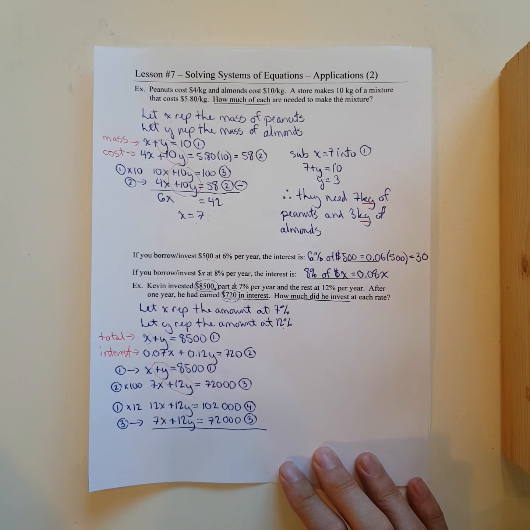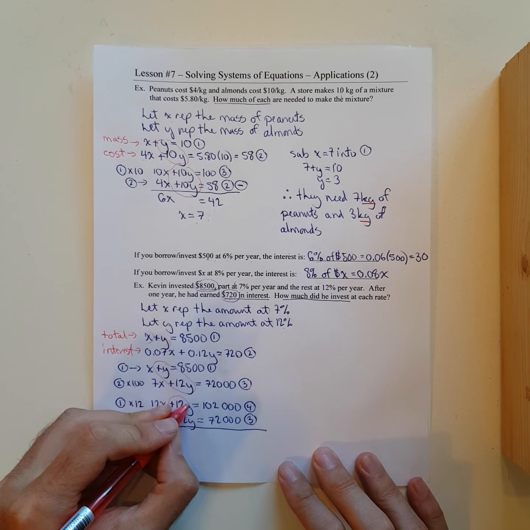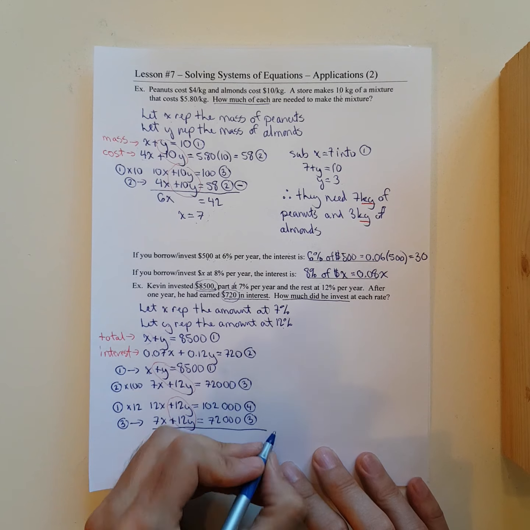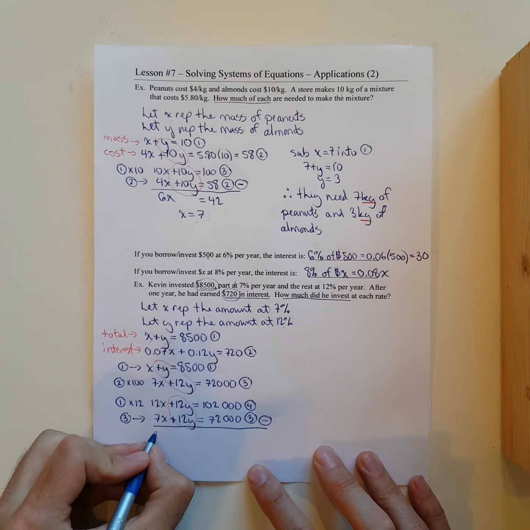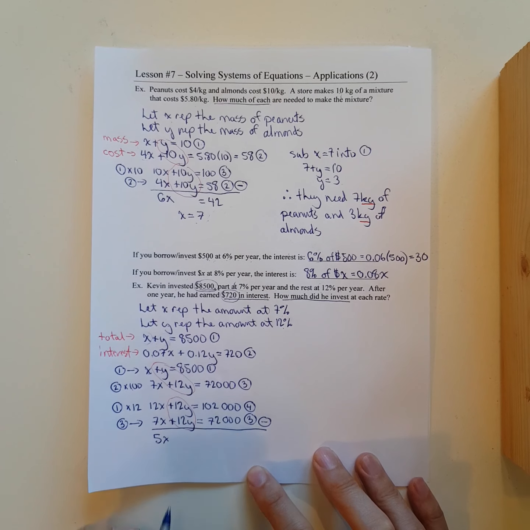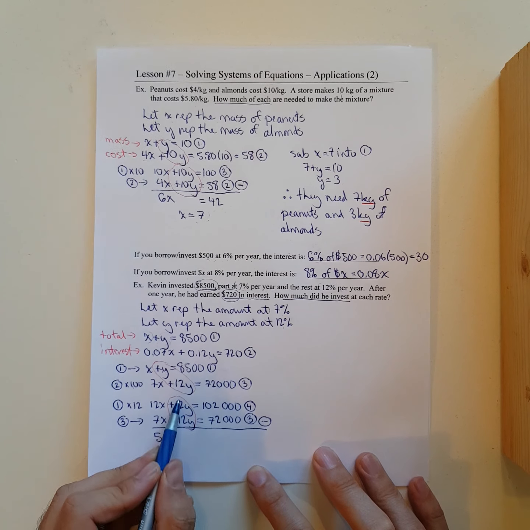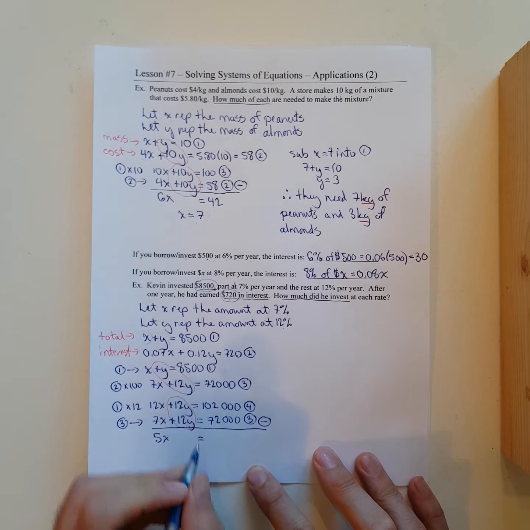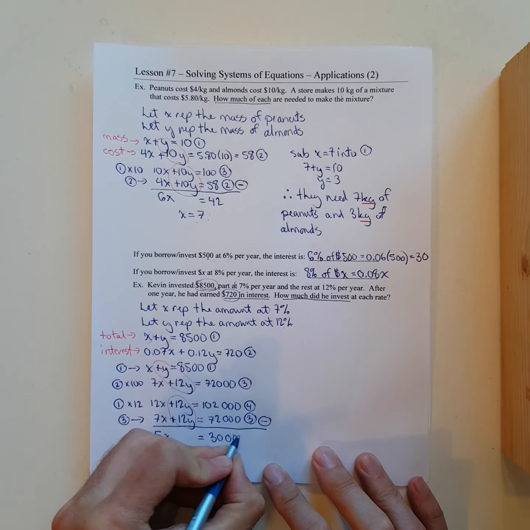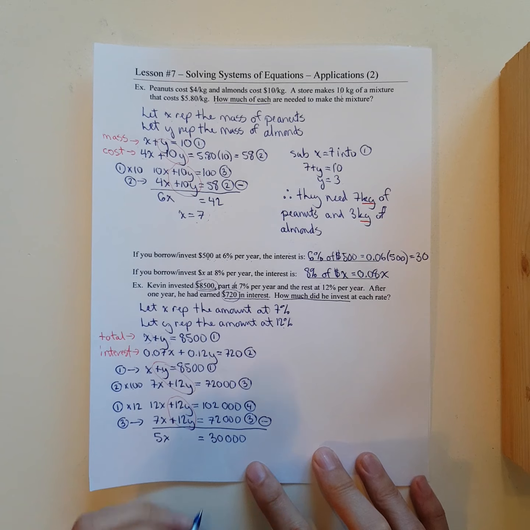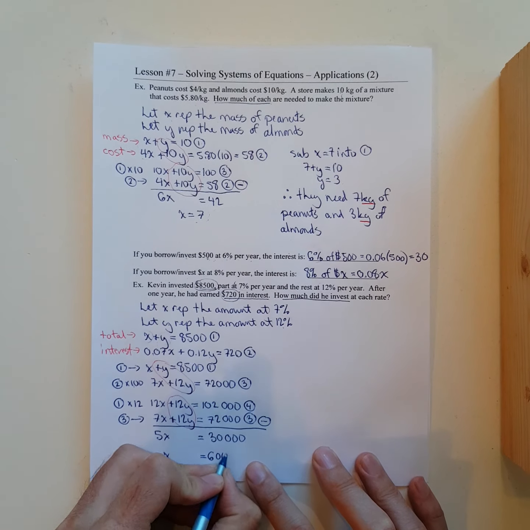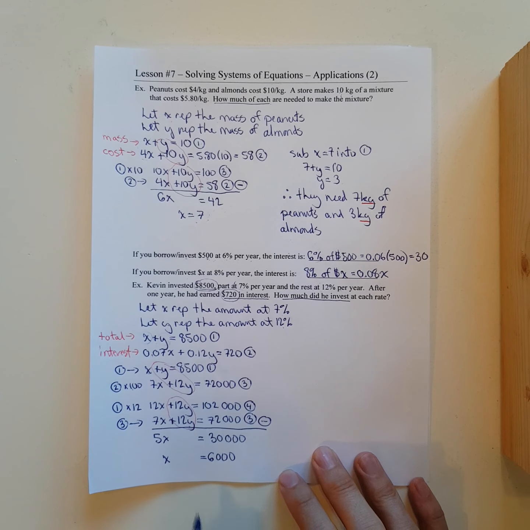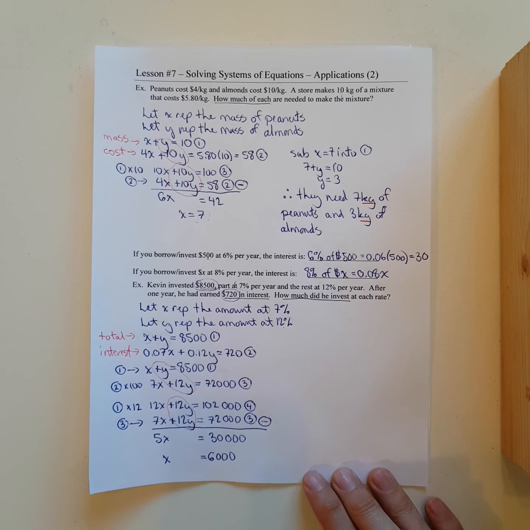Again, as we focus on this part here, there's where the terms are the same. So I am going to subtract these two equations. 12 minus 7 will give us 5x. 12y minus 12y, they will subtract out. And if I subtract here, we end up with 30,000. Divide out the 5 tells us then that x is equal to $6,000. In other words, we just figured out the first half of the investment, $6,000.